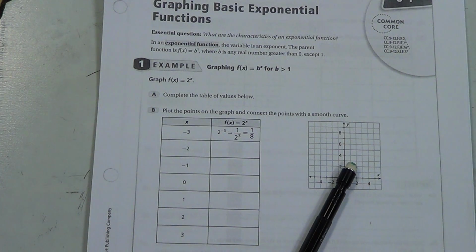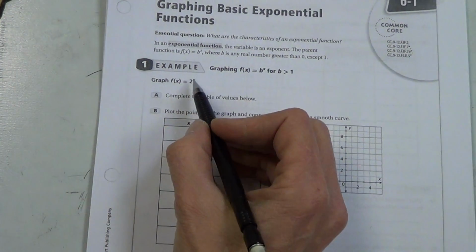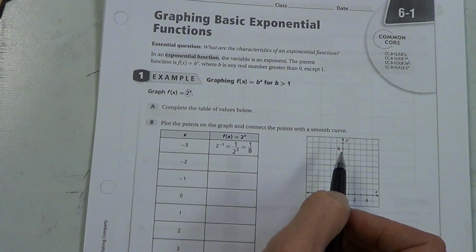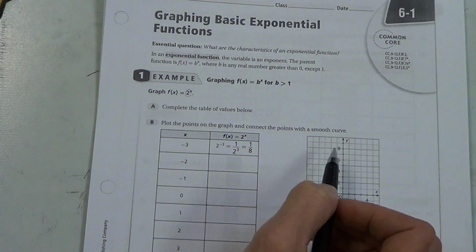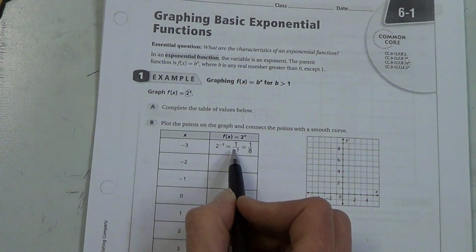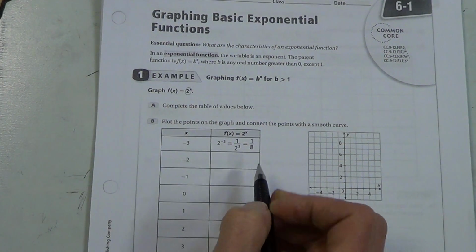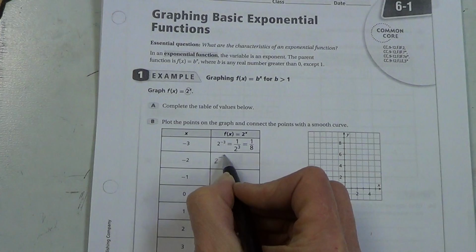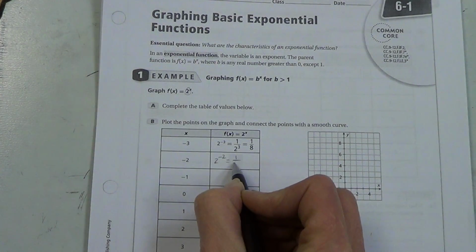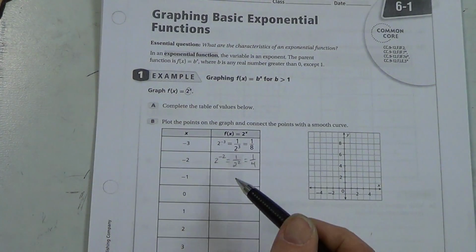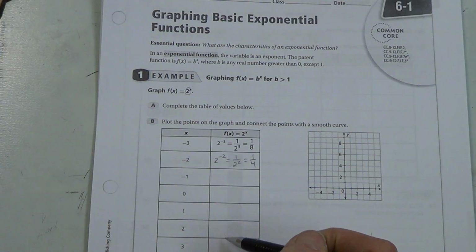We have looked at this in the context of sequences in class, and basically you really want to look at your growth rate right here. So looking at that, we can just go ahead and write our sequence. 2 to the negative third is 1 over 2 to the third, which is 1/8. And 2 to the negative second would equal 1 over 2 squared, which equals 1/4. Go ahead and continue to fill these out.